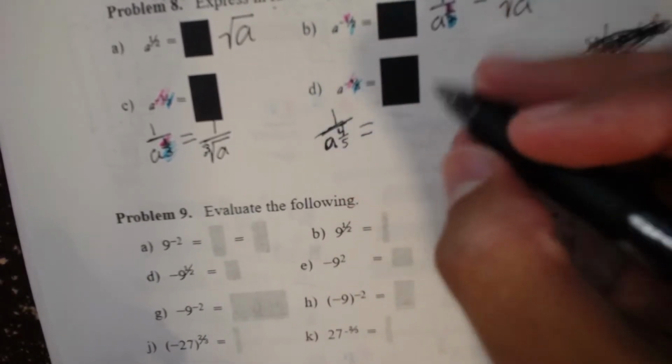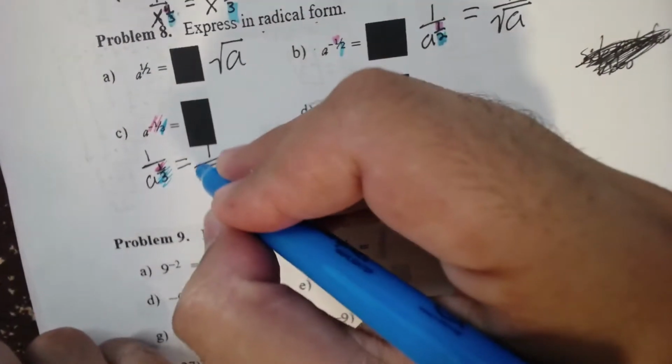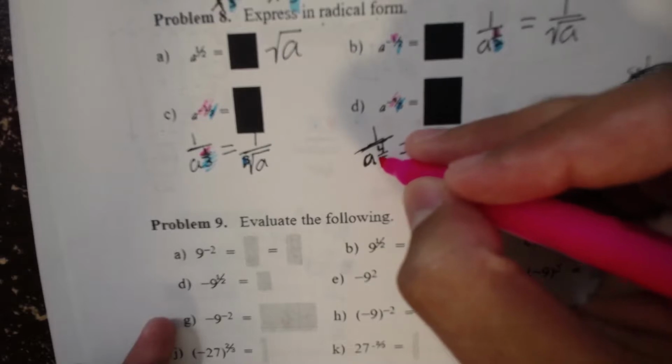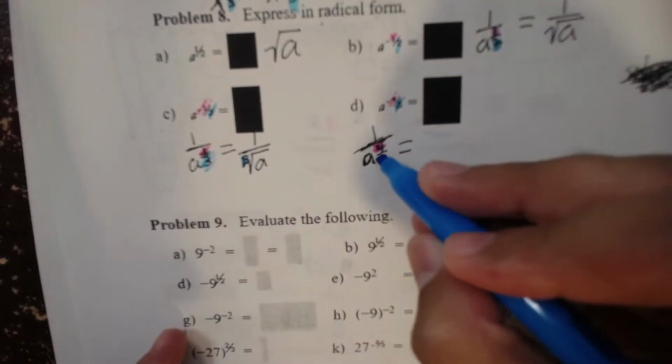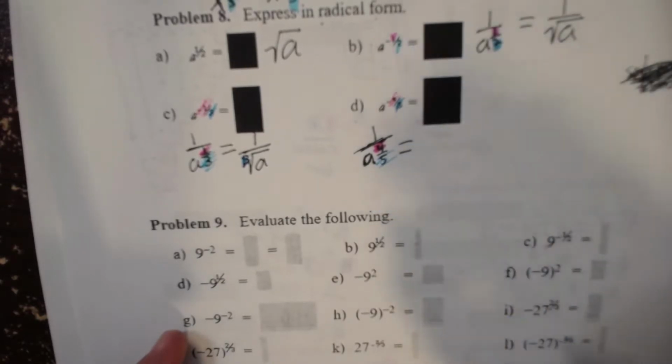Okay, now we want this in radical form. Remember, radical form. I should label over here. Oh, I hope I didn't mess that up. Oh, I messed it up. I should really do dashes so you could still see it.